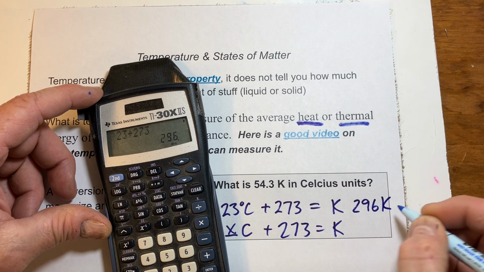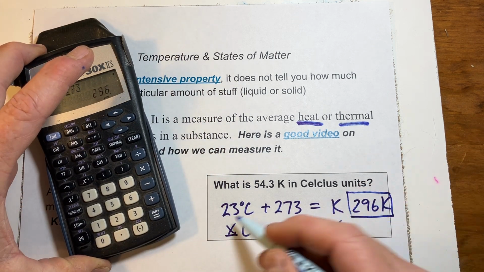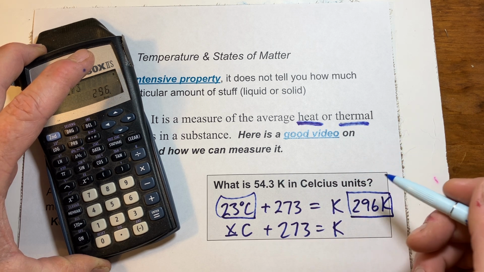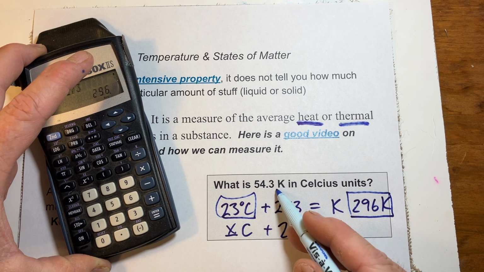And just note that, you don't use a superscript circle. You say 296 Kelvin is 23 degrees Celsius. Now we can go the opposite direction. So if we're given the Kelvin value, we can subtract 273 to get the Celsius value. And that's what we're having to do here.